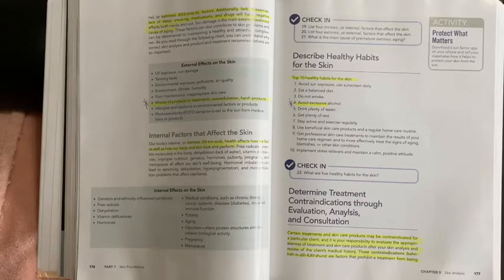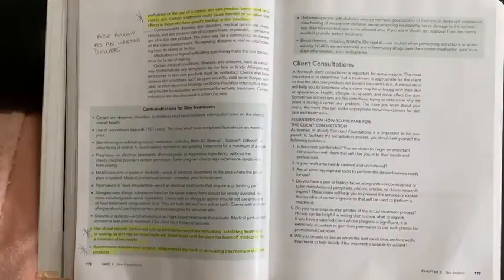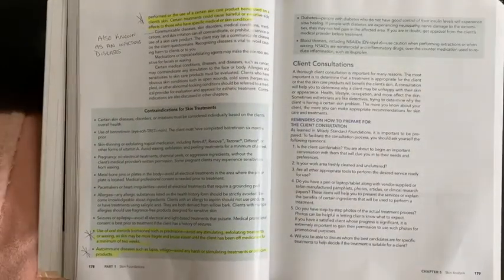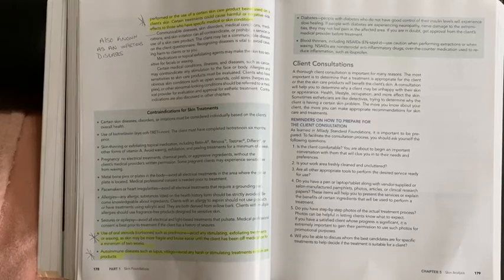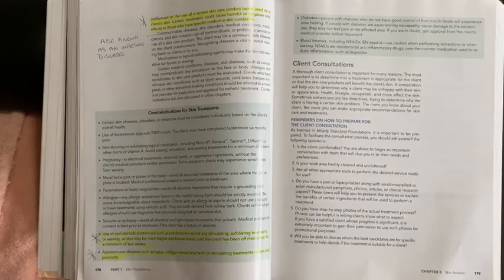Determine treatment contraindications through evaluation, analysis, and consultation. All right. Certain treatments and skincare products may be contraindicated for a particular client, and it is your responsibility to evaluate the appropriateness of treatment and skincare products after your skin analysis and review of the client's medical history. These contraindications are factors that prohibit a treatment from being performed, okay? Or the use of certain skincare products being used on a client's skin, okay? Certain treatments could cause harmful or negative side effects to those who have specific medical conditions.